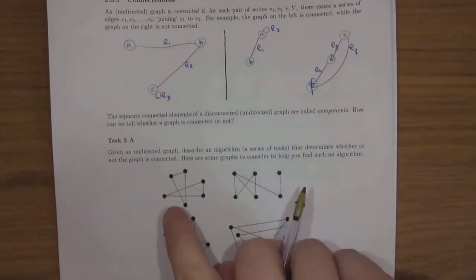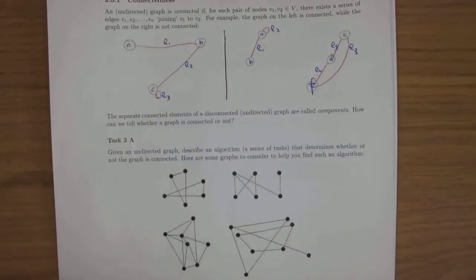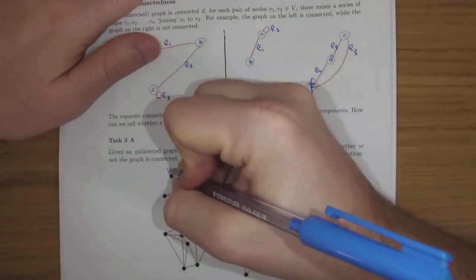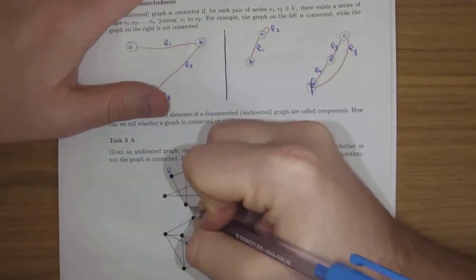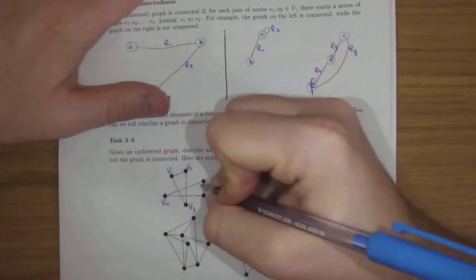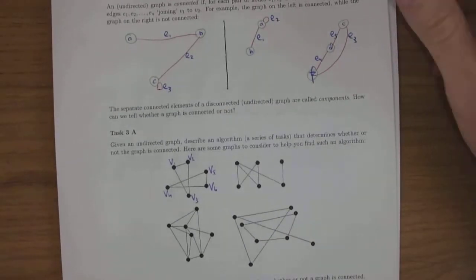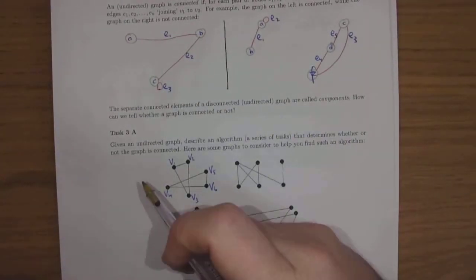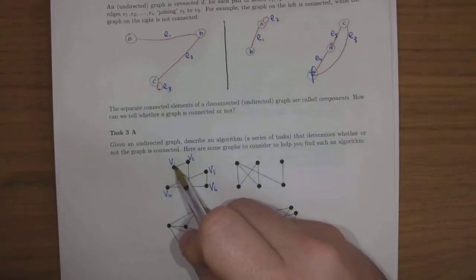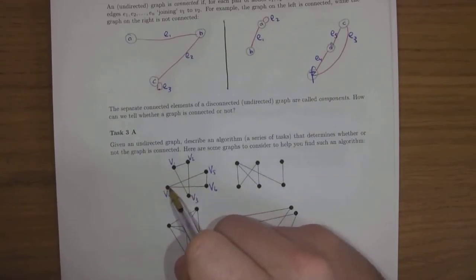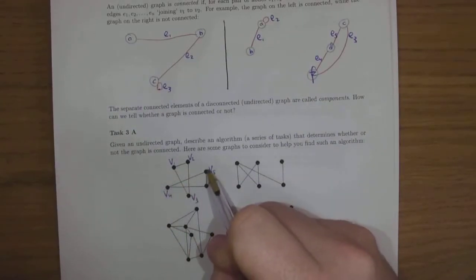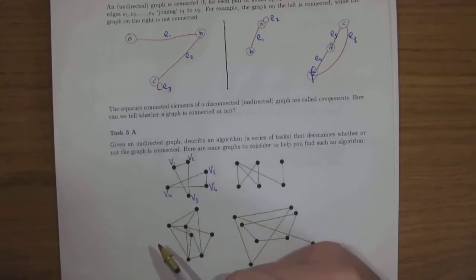First of all, maybe we might start labeling some of the vertices: V1, V2, V3, V4, V5, V6. So the question is, is this graph connected? Let's be clear here, you can't get from V1 to V4 via this bit. There's an edge from V4 to V5, V5 to V6, and V6 to V4.